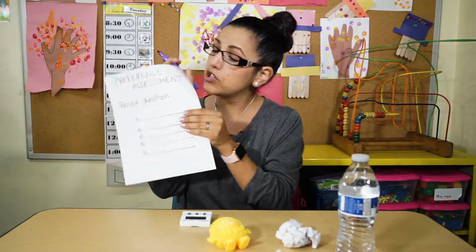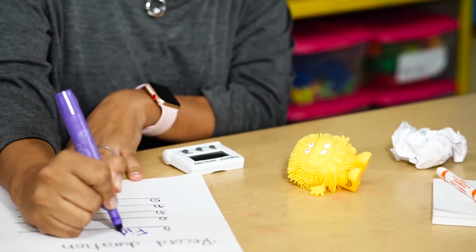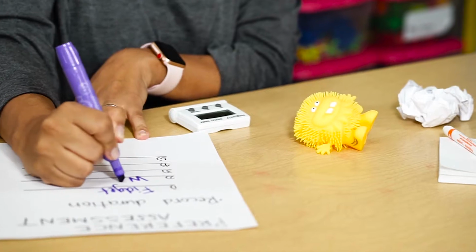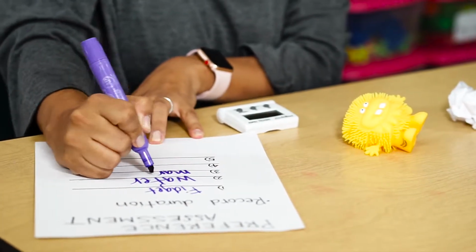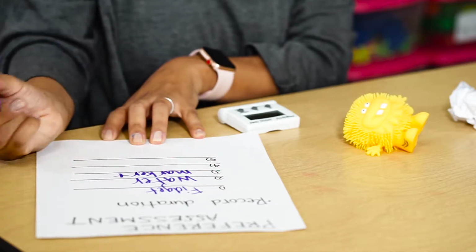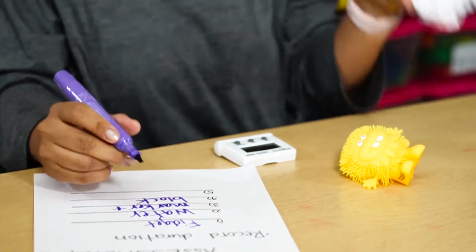The second way to conduct a preference assessment is to go ahead and write a few items on a piece of paper. Just a really quick list. So we have fidget, we have water, we have marker paper, and block, and this is what we're calling our ball.